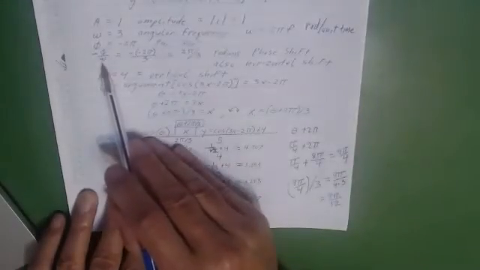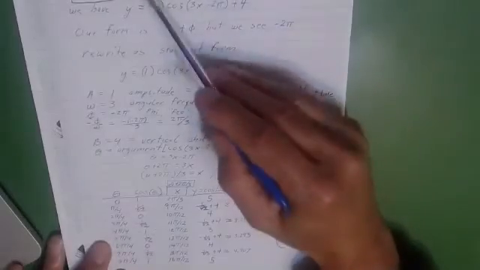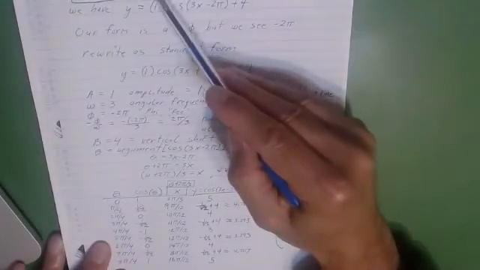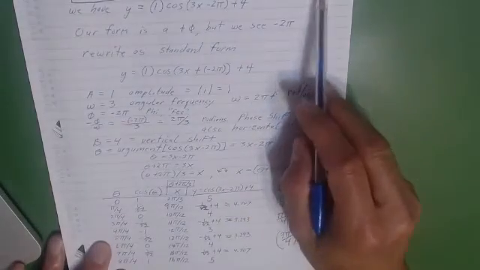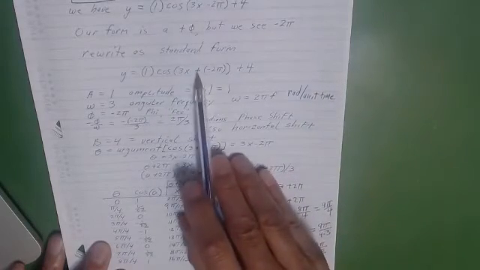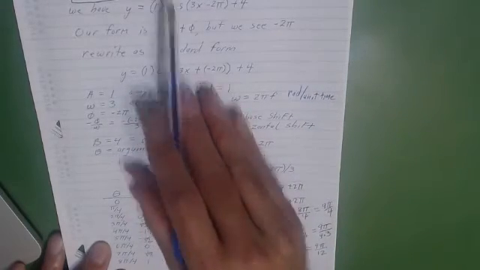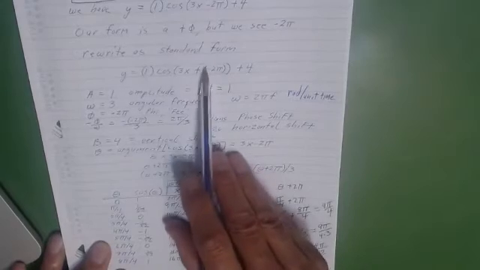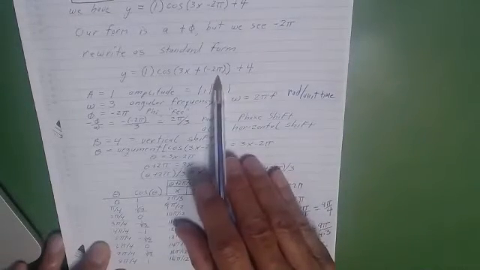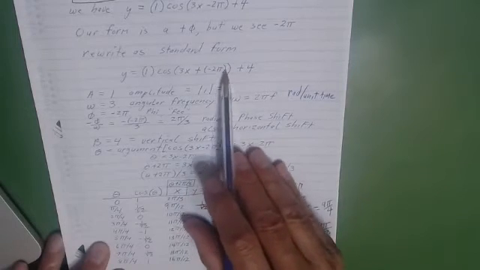Phase shift is minus phi over omega. Now, we went through this thing where we said phi is not 2 pi because it has to be in the form plus phi. We said minus 2 pi is the same thing as plus a negative 2 pi. Now we're in standard form. Phi is minus 2 pi.